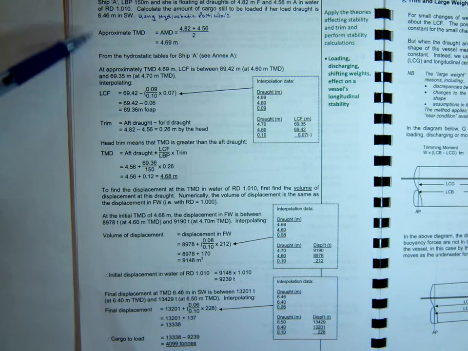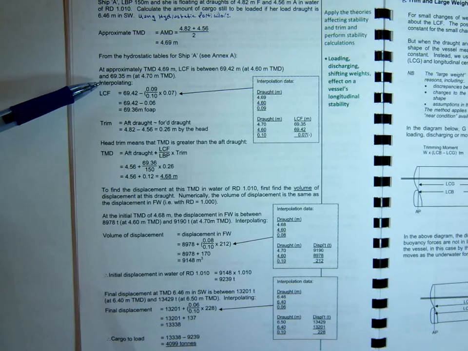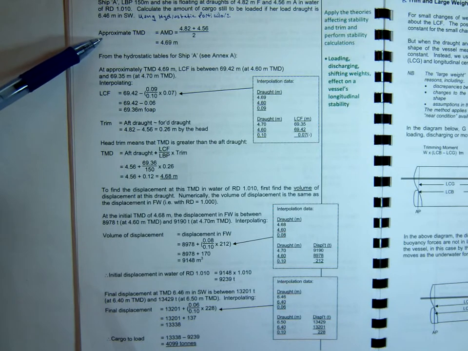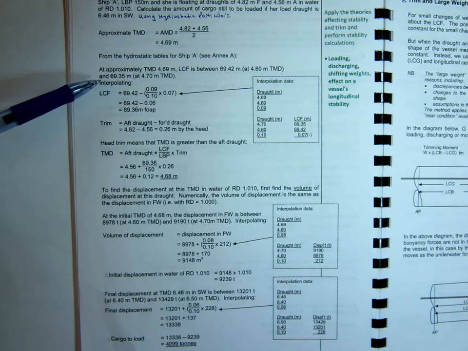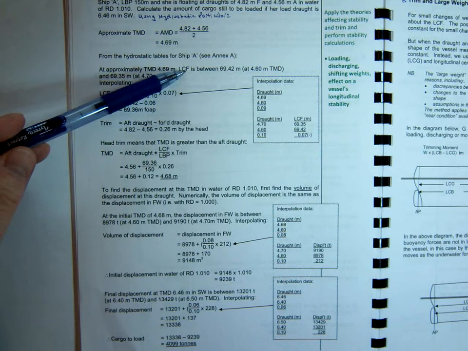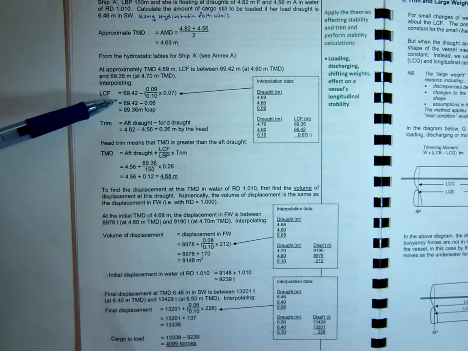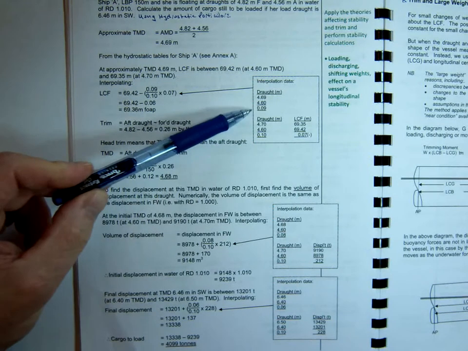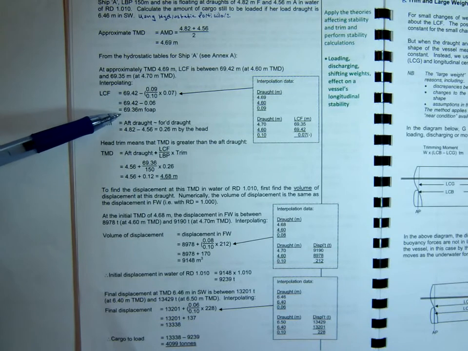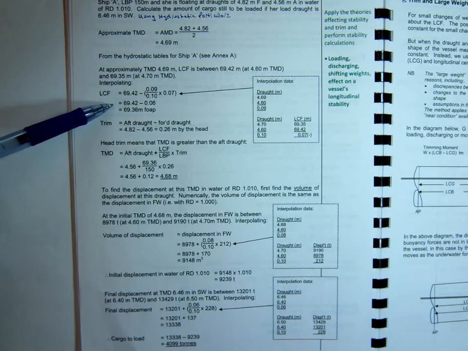Now, we've got to be careful here because our density is 1.010. So first of all, we find our average approximate true mean draft, or average mean draft, 4.69. We go into the tables at 4.69 and get the LCF. By interpolation at 4.69 of a metre, and the interpolation is on this side here and here, we find that the LCF is 69.36. As you can see, it doesn't matter what density water we're in, we've just got the one value to use for LCF.